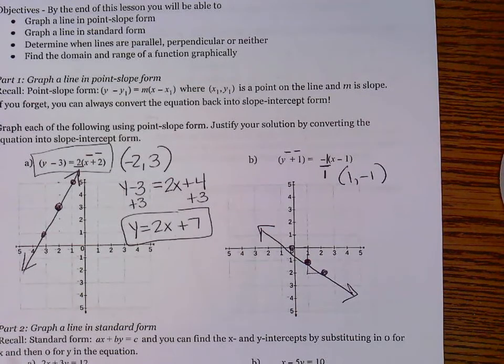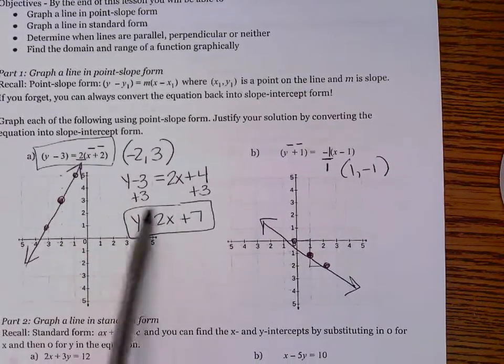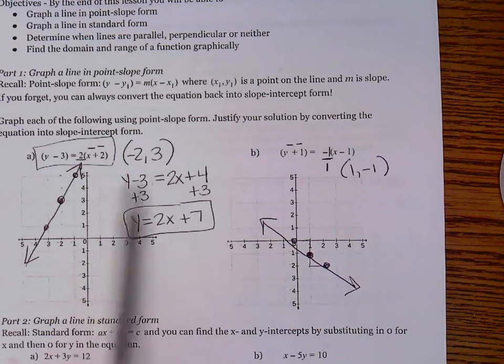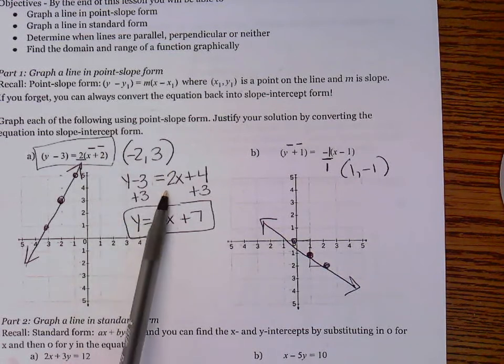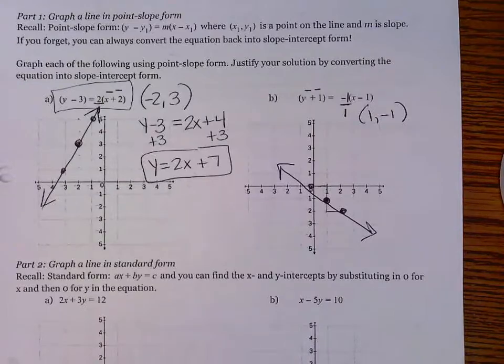So you decide if you want to go through the trouble of converting to slope intercept form. As long as your algebra skills are really strong, you don't want to make a mistake when you're transforming the equation. Just graph it in slope intercept form. One less thing for you to have to remember. If you like doing point slope form, then there you go. You got it either way.